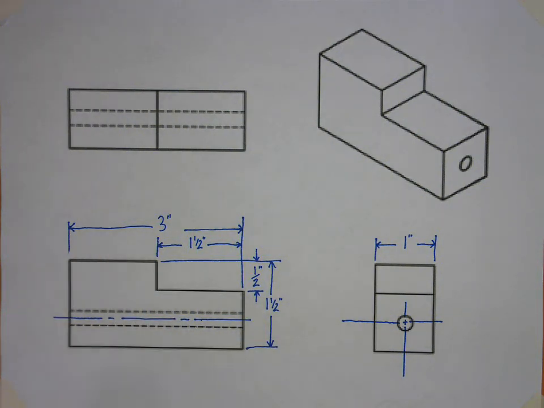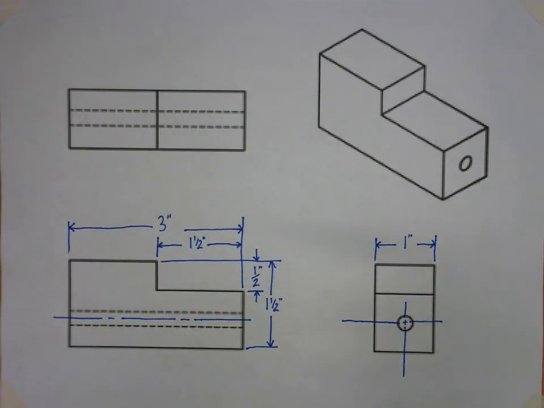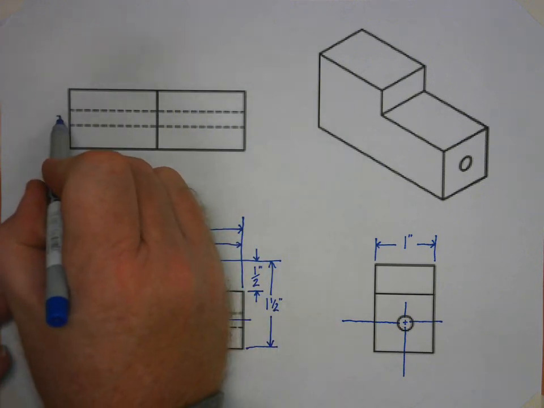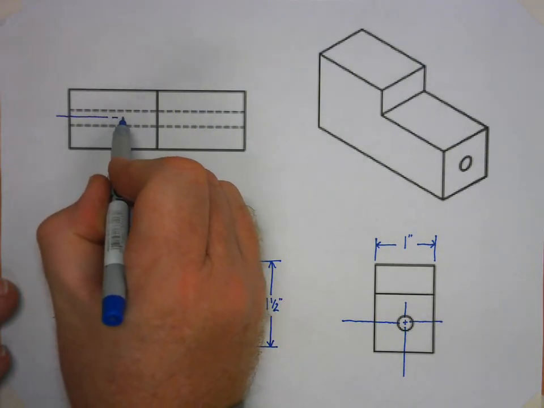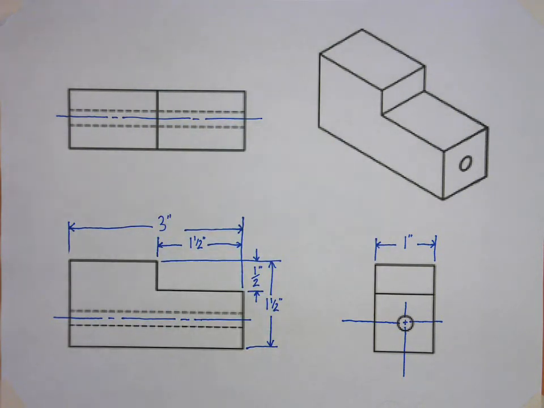Our top view also has that same hole. We see what looks like a circle here and here, but the hidden lines help us understand that that hole goes all the way through the part. So on the top view also, we should add our center line. Long, short, long, short, long. We've got our center line in place.